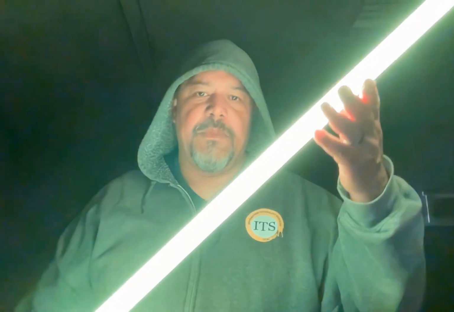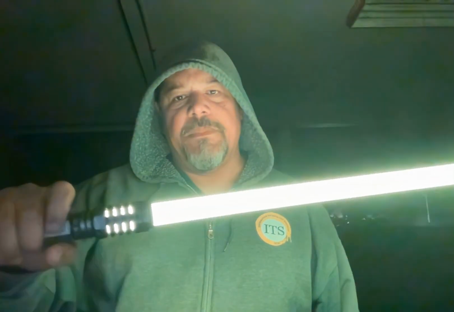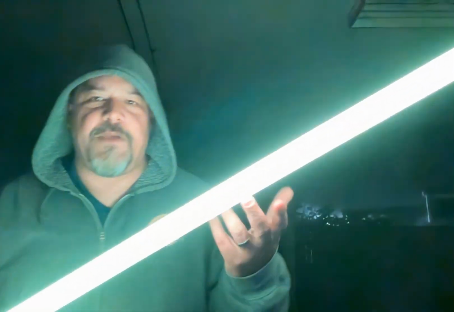Now we never actually get to see her fight with this blade, the gold version. So I sort of just took my best guess as to what the effects might look like.